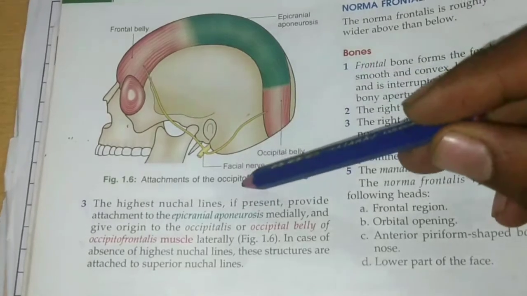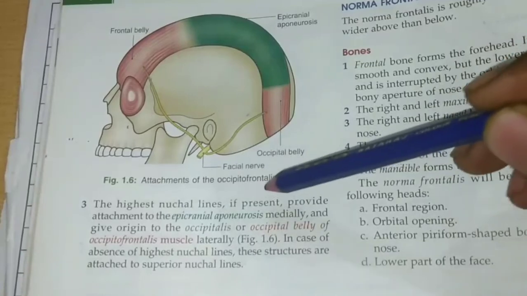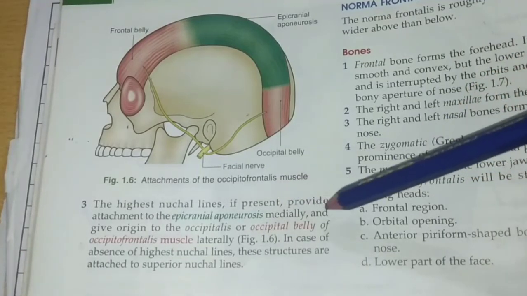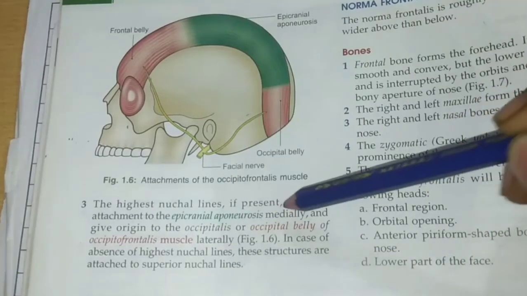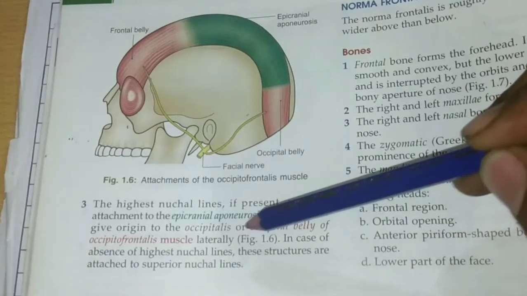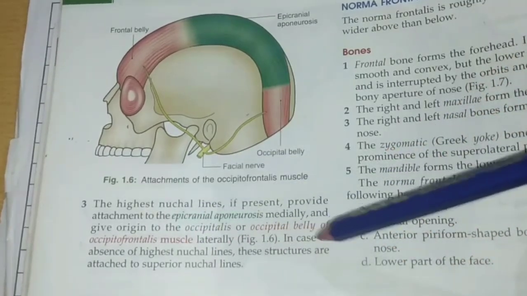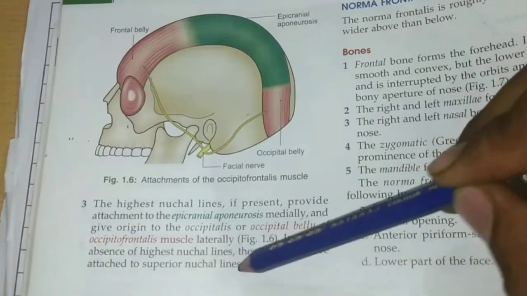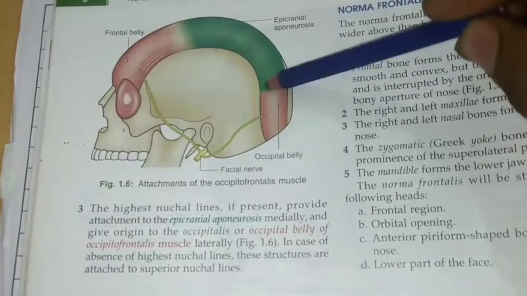The highest nuchal line, if present, provides attachment to the epicranial aponeurosis medially and gives origin to the occipitalis, or the occipital belly of the occipitofrontalis muscle, laterally. In case of absence of the highest nuchal lines, these structures are attached to the superior nuchal line. This one is the occipital belly of occipitofrontalis.